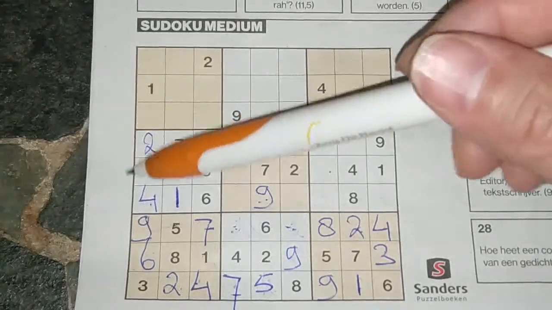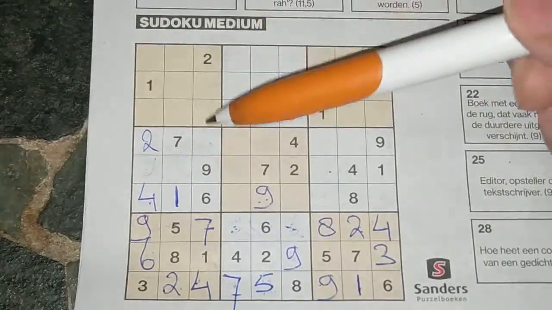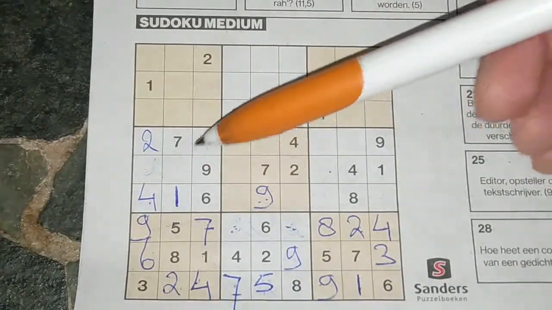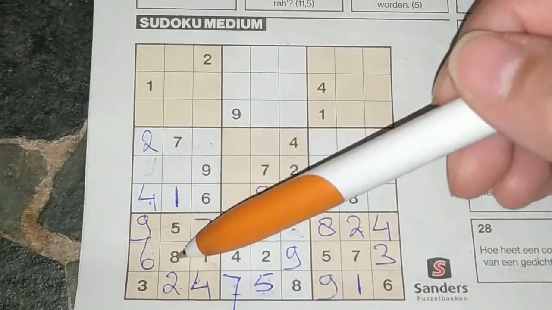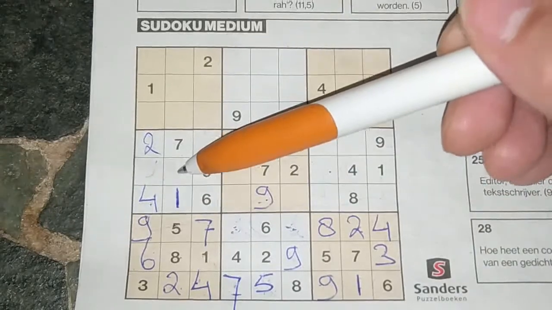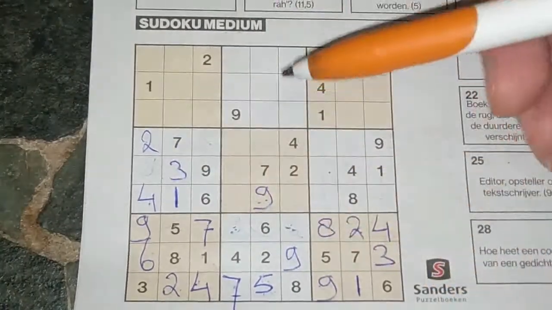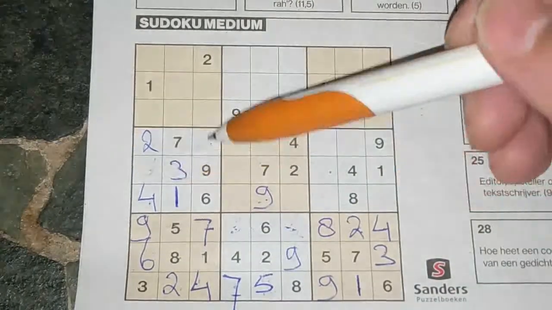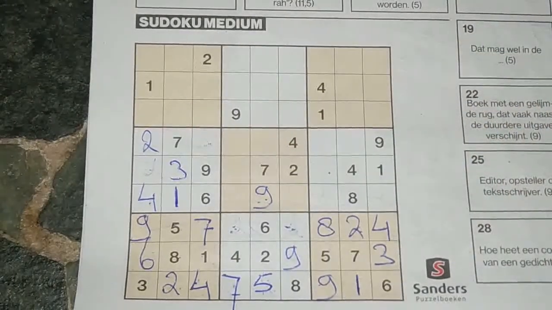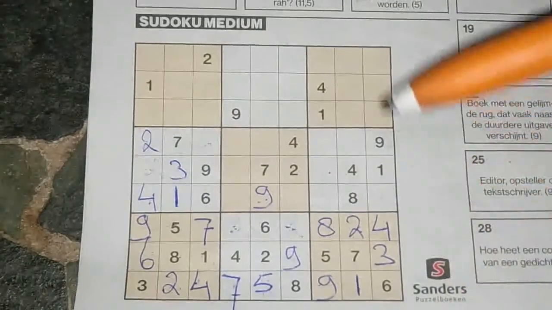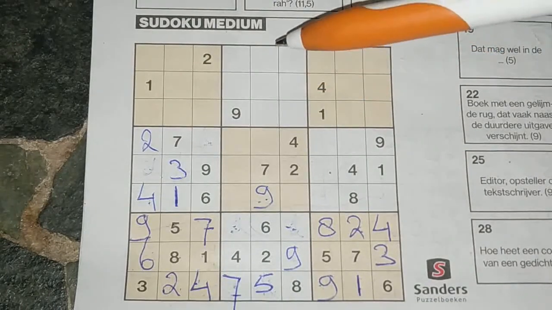These three numbers for this big square, the missing numbers here are 3, 8, and 5. I see here 8 and 5. So one number is left, the 3. So these must be a pair, 8 and 5, 8 and 5.